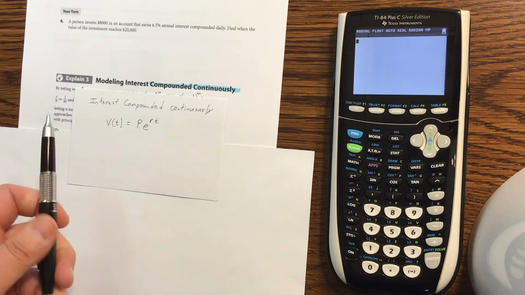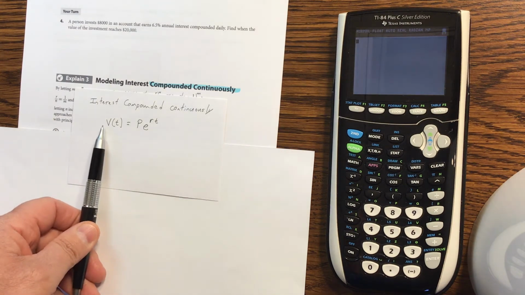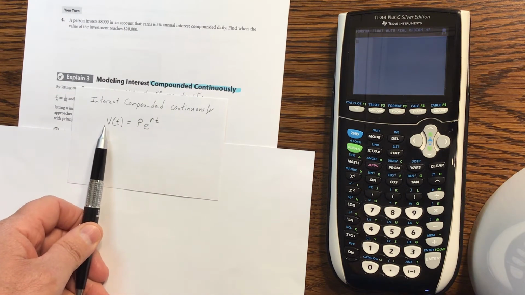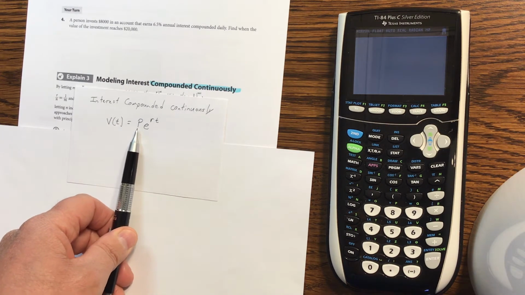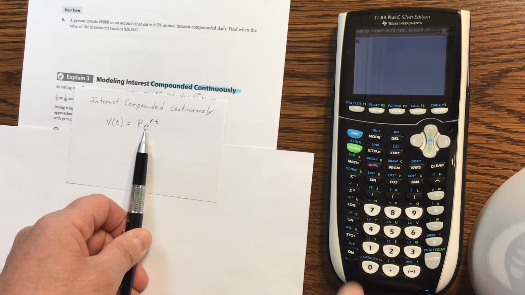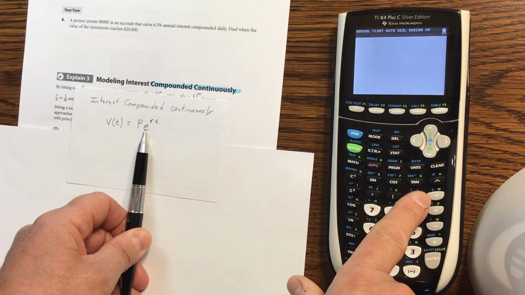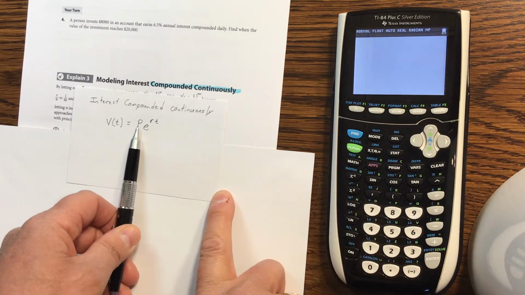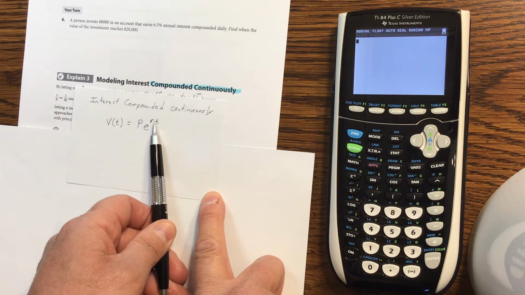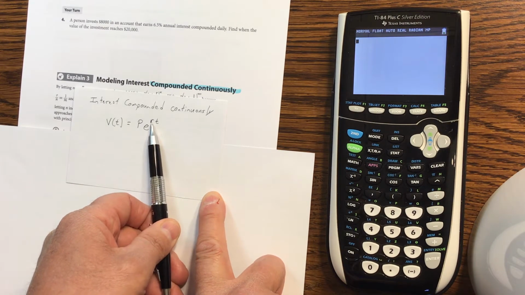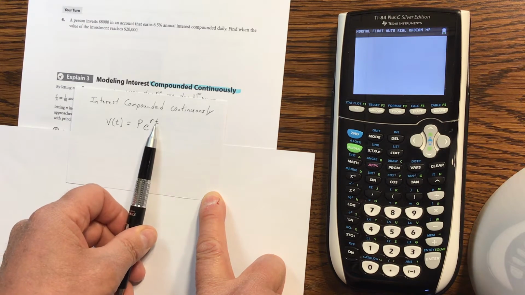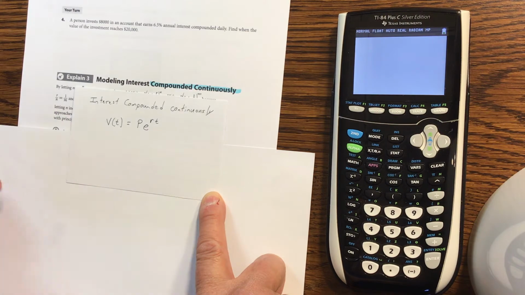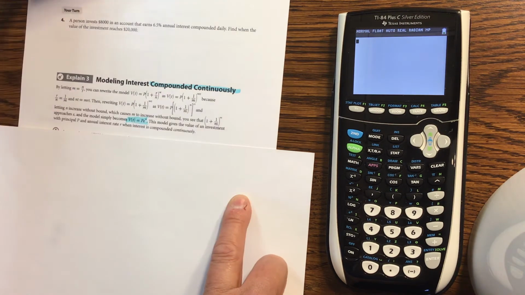So this formula, once again, is the value of our investment at a certain time equals your principal. That's how much money you are investing. E, once again, is that button in your calculator. This is a base of e. Your rate, in this case, has to be a decimal. And then this is time in years. All right, so we're going to use that.